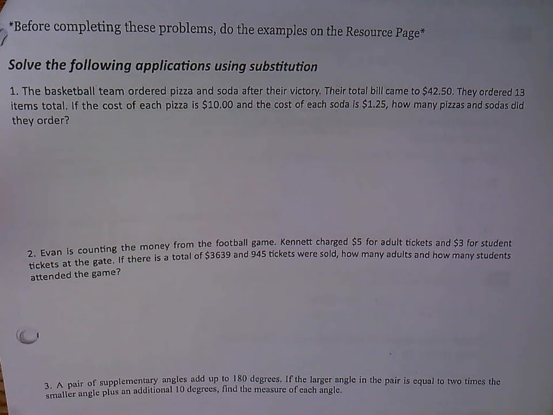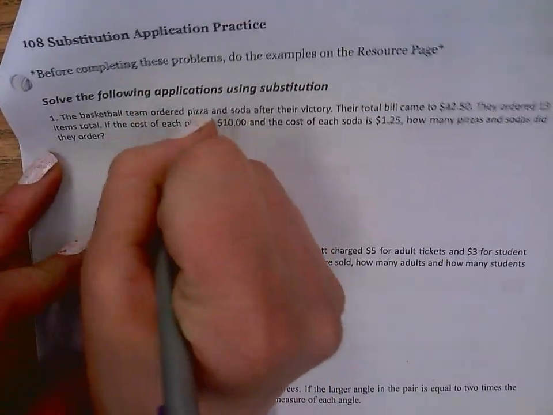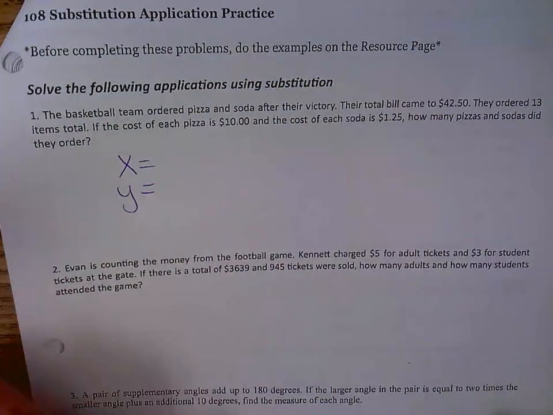You could guess and check, right? Because they only have 13 items. So on the quiz, it's better to at least guess and check and get what the answer is. Like if you try 3 pizzas, 10 sodas, or 5 pizzas, 8 sodas, you know that it has to add up to 13. But to show on the quiz that you know how to solve things algebraically, you're going to have to set up your equations and then show substitution or elimination.